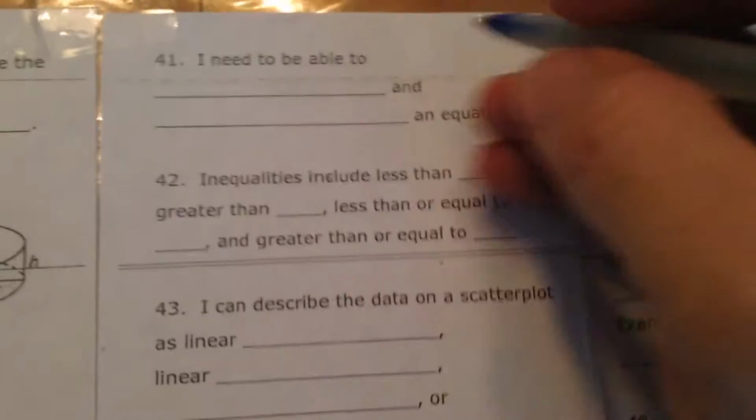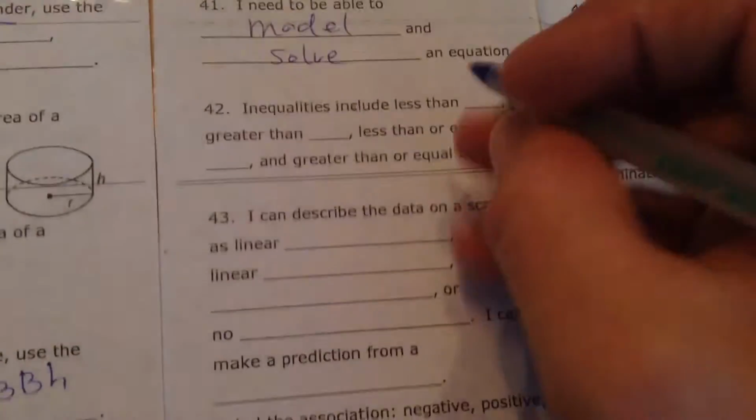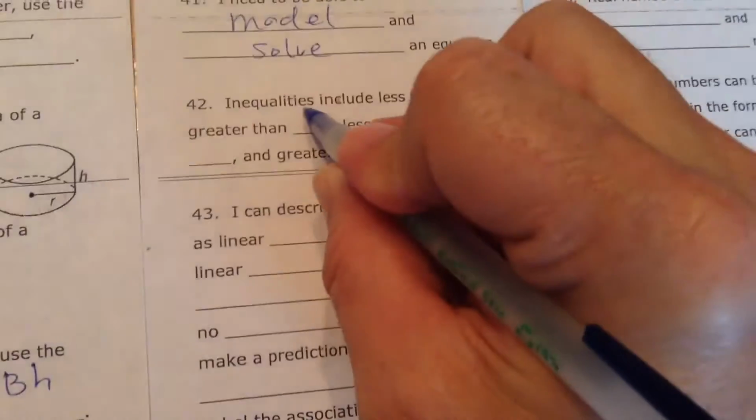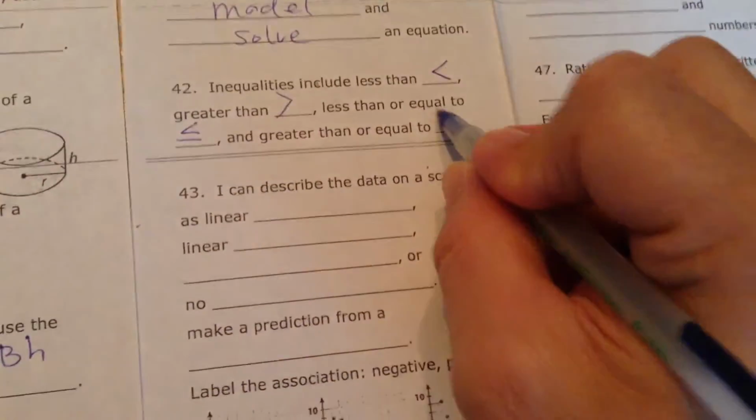Number 41. Almost done. I need to be able to model and solve an equation. We'll talk about that in class in a few days. Inequalities include less than, greater than, less than or equal to, and greater than or equal to.